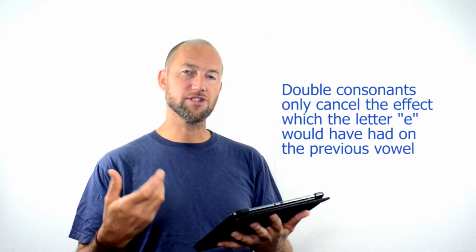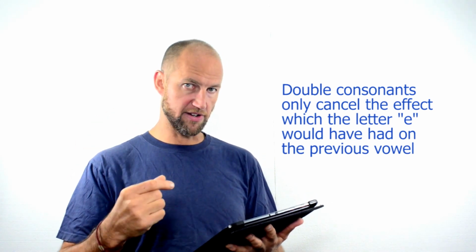Please note that whenever a word contains a double consonant, you need to pronounce the sound of the 2 consonants as if they were single. In the Italian language, for example, double consonants are pronounced, but in English only one of the 2 consonants is pronounced. Double consonants only cancel the effect which the letter E would have had on the previous vowel.